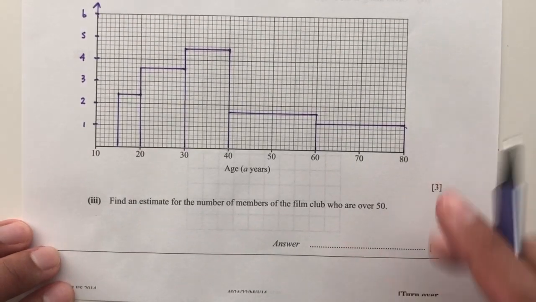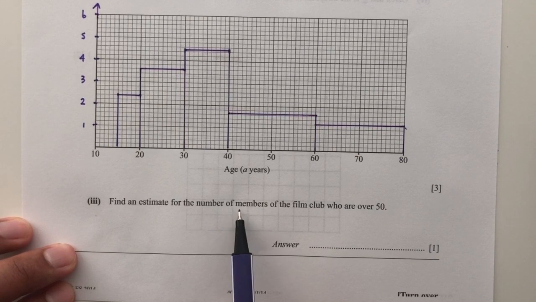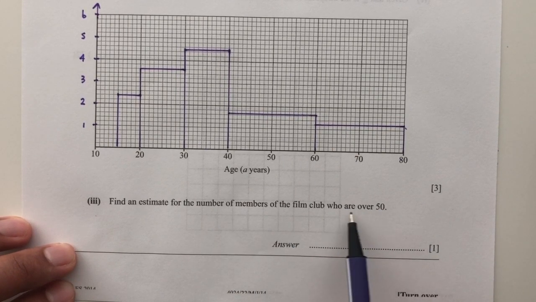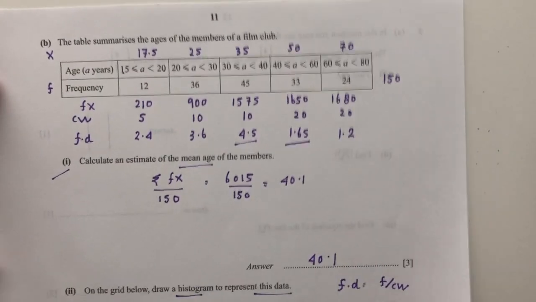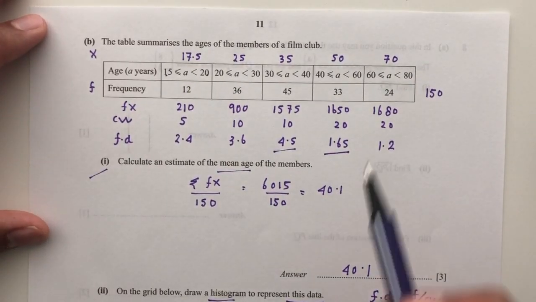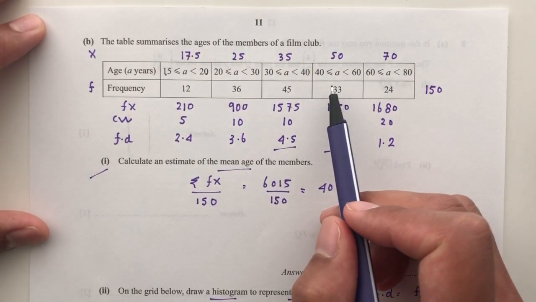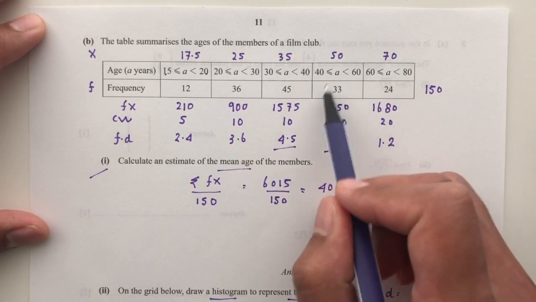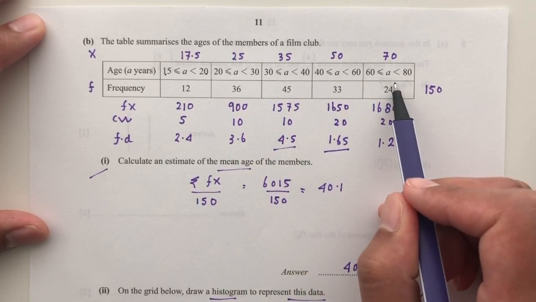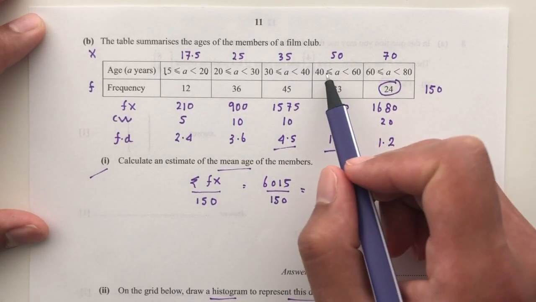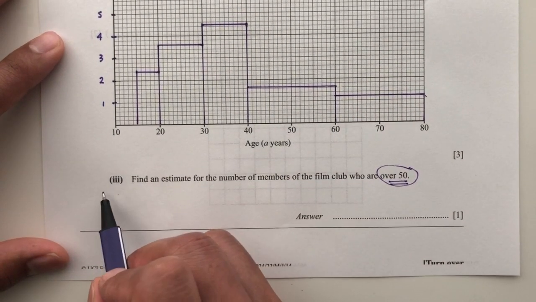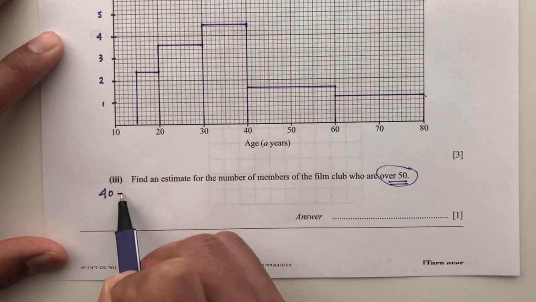Now part 3, find the estimate for the number of members of the film club that are over 50. So estimate over 50, let's see. So 50 will be somewhere between here, and this is over 50, 24. So let's write this down on this side. Here we have two groups, which is 40 to 60.